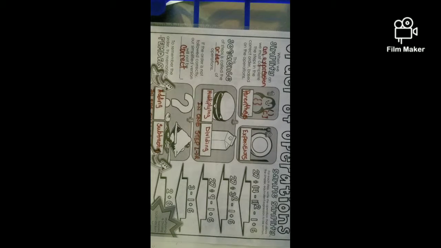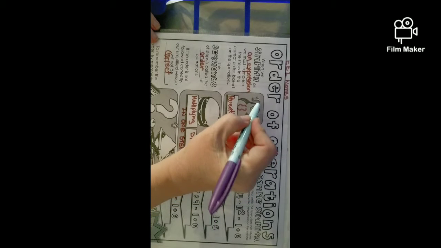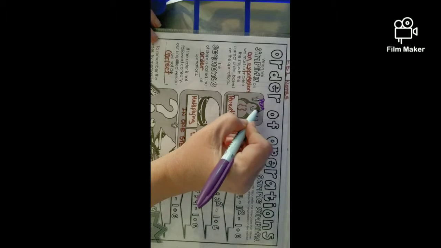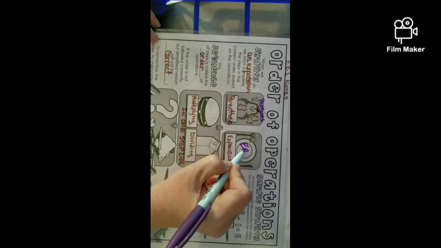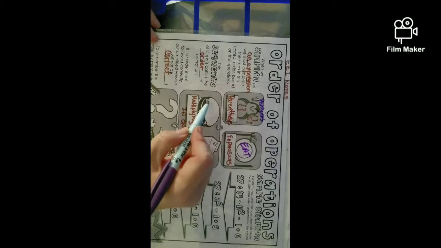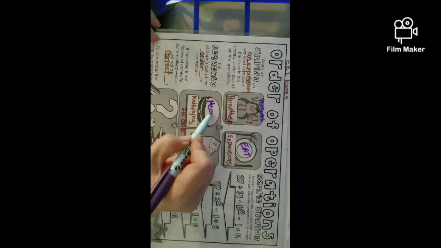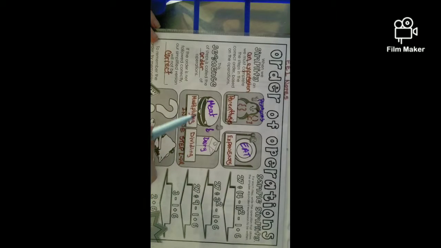I told you normally people say, please excuse my dear Aunt Sally. Here's a different way to look at it. Penguins eat meat and dairy. See, milk and burgers, meat and dairy.